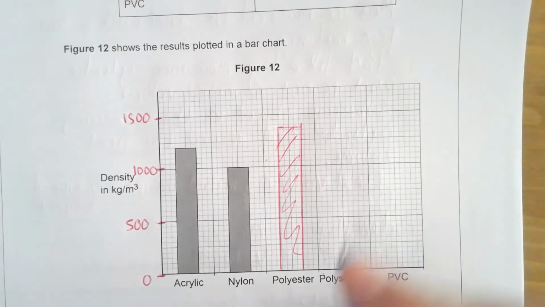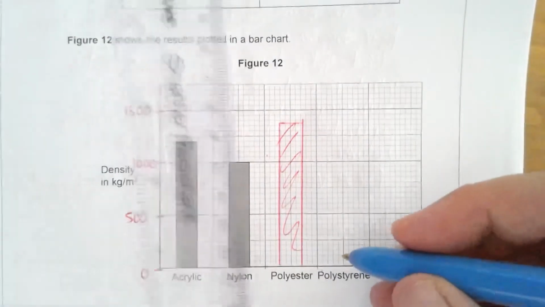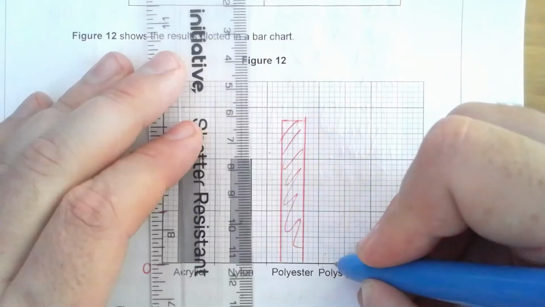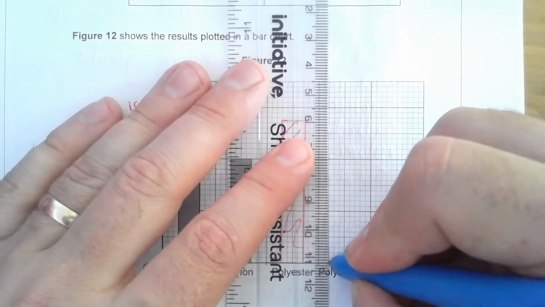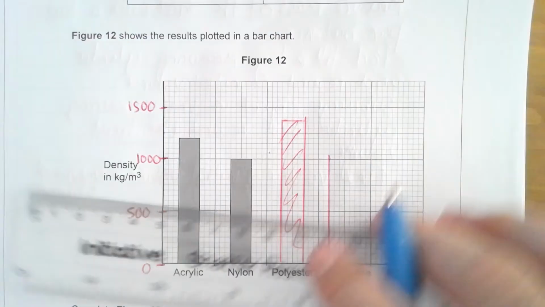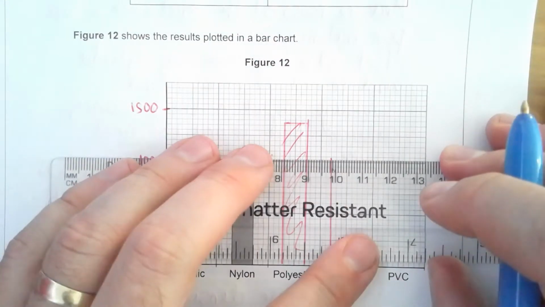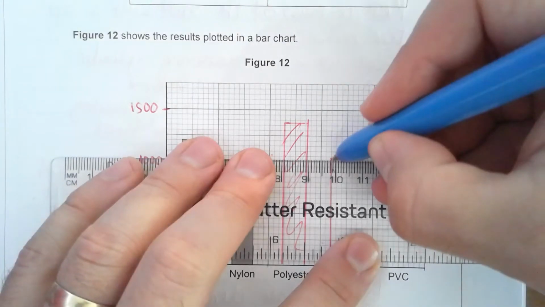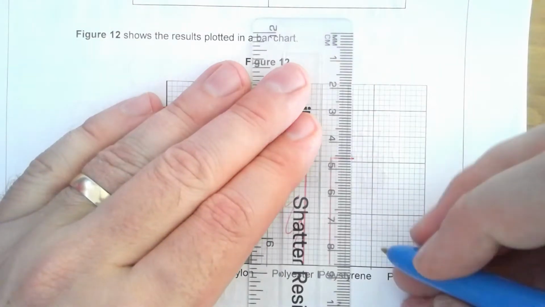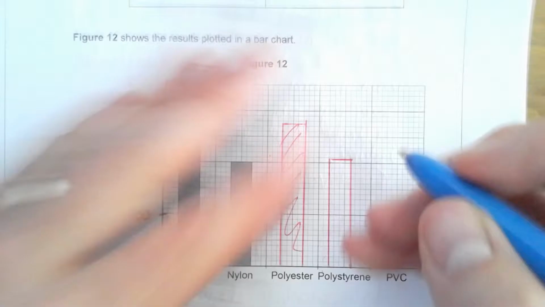Polystyrene 1040, so that takes us up, so there's 1000, 1040 will be just below that second one. Try to make your bars the same width, unlike me.